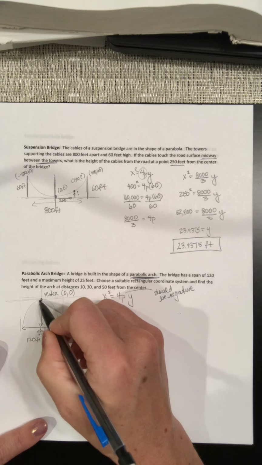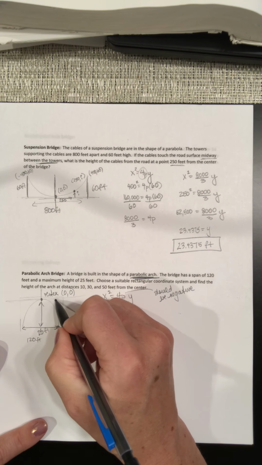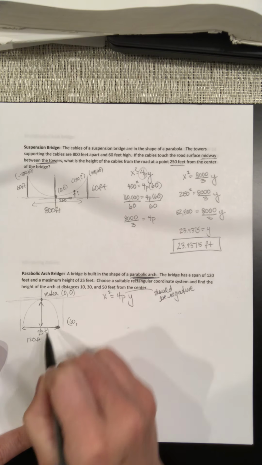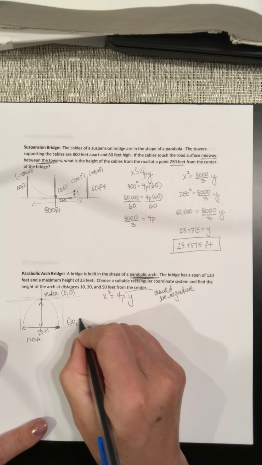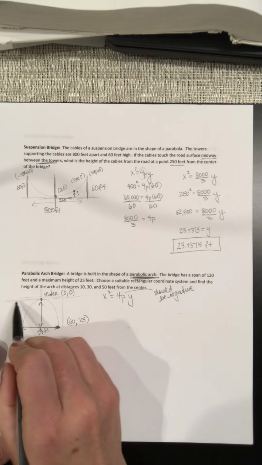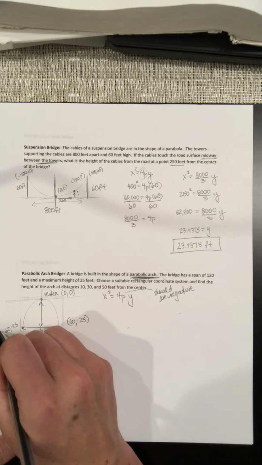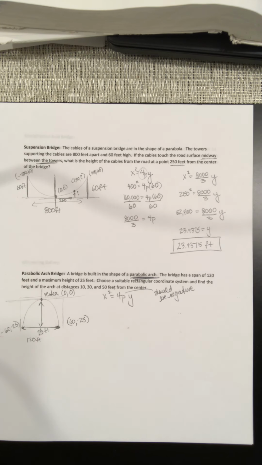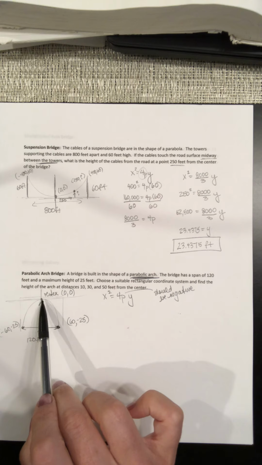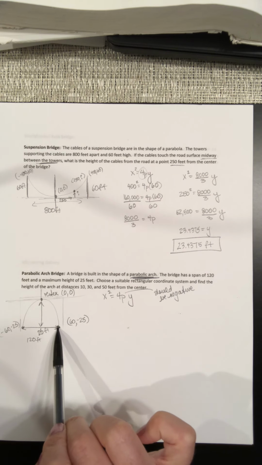And then if this is (0, 0), I went over 60, but I went down, right? Didn't I? Negative 25. And then here I did negative 60 comma negative 25. Okay, so hopefully that makes sense to you guys, right? Because we're going to the right and then we're going down, okay?